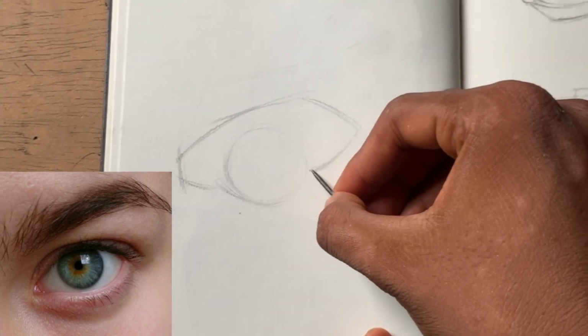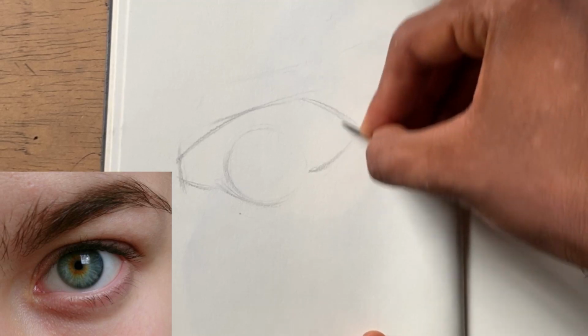I'm trying to observe all of those angles from a general perspective.